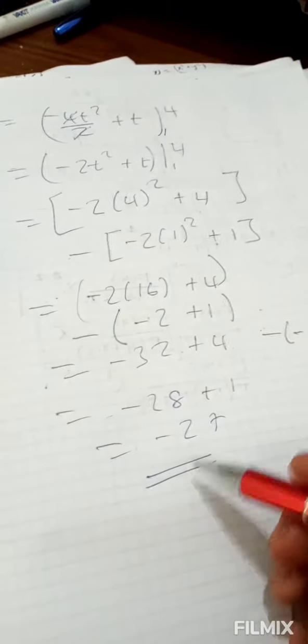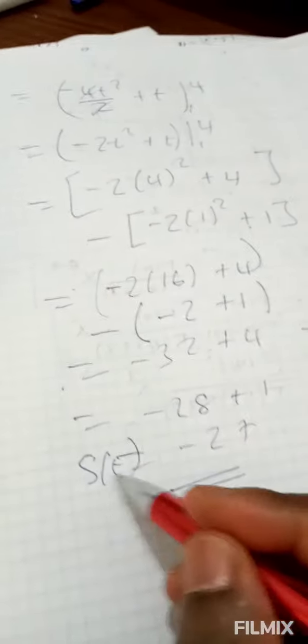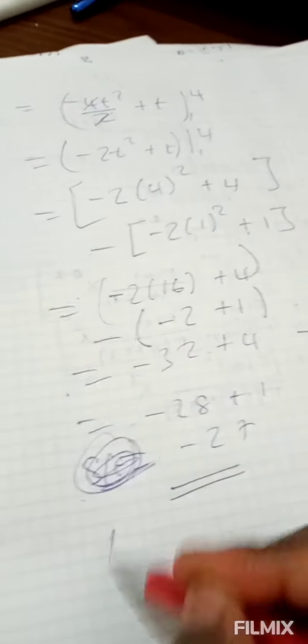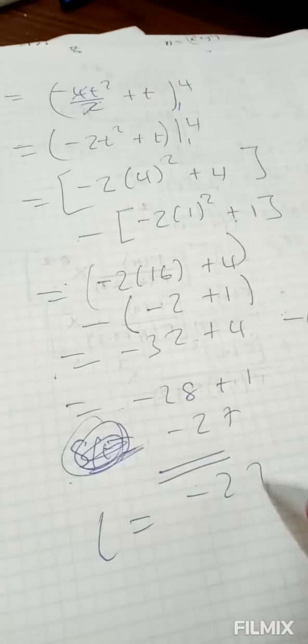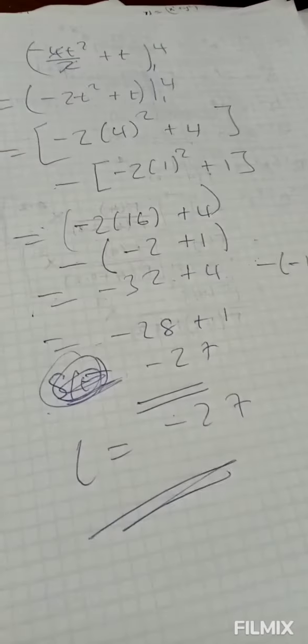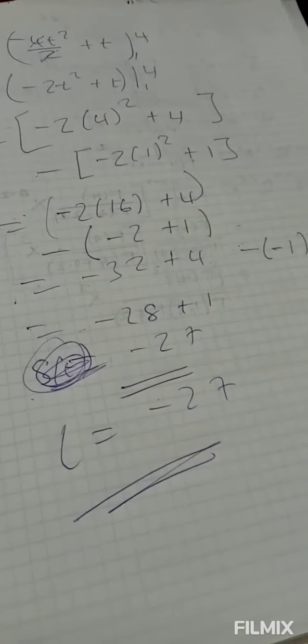Now the distance traveled, the length, is minus 27. Why is it minus 27? It means that this particle is decelerating. It is not accelerating. From 1 to 4, the particle is decelerating, so the distance is reducing.